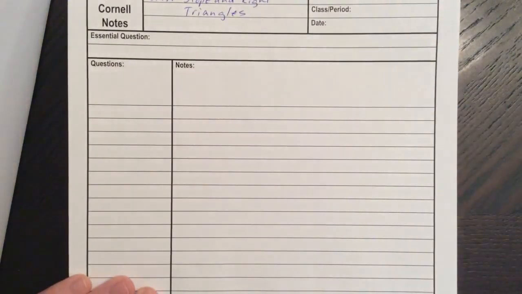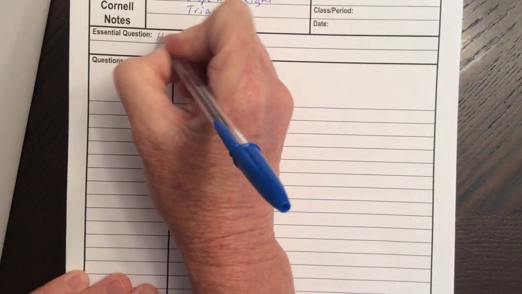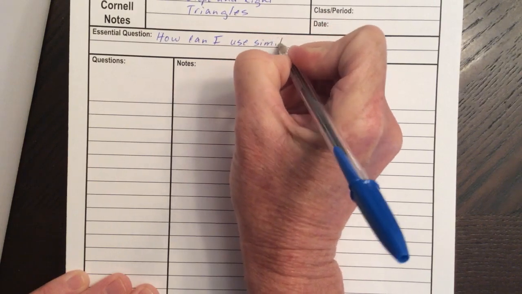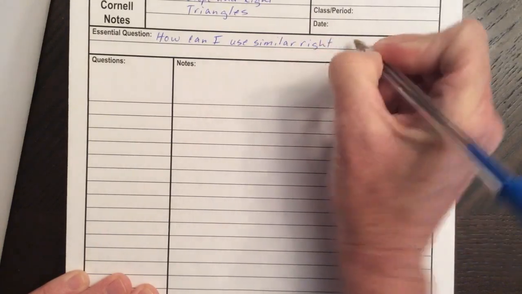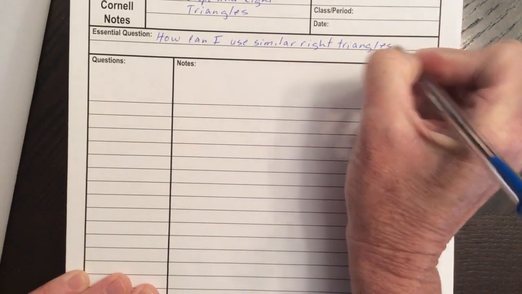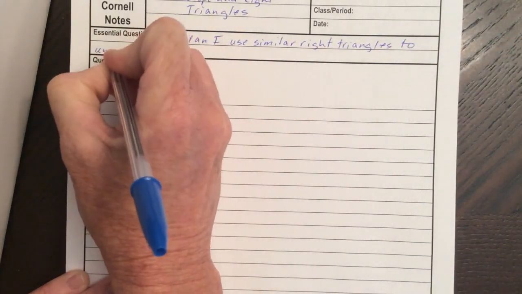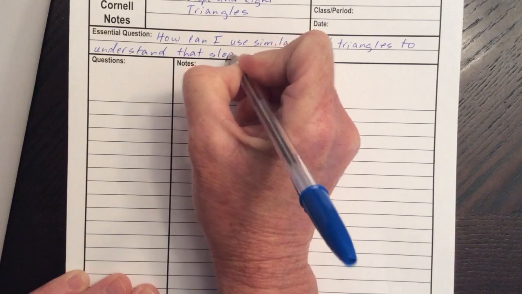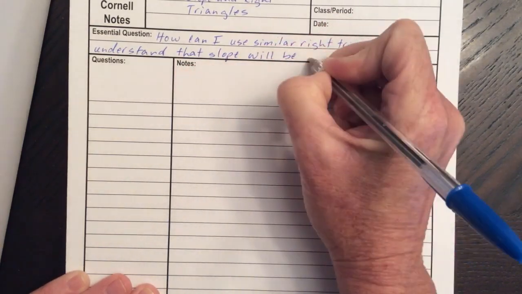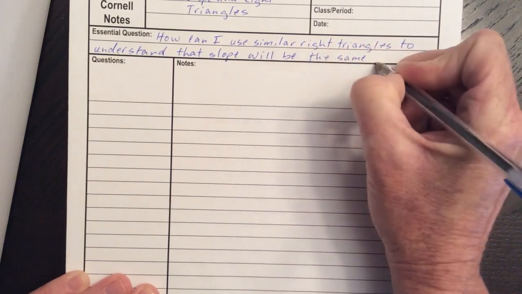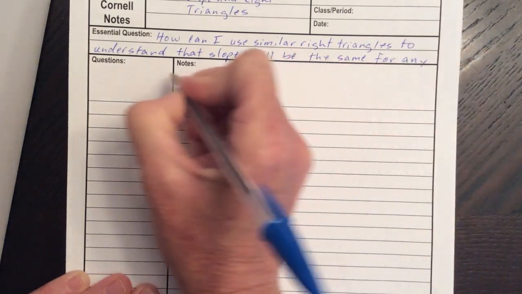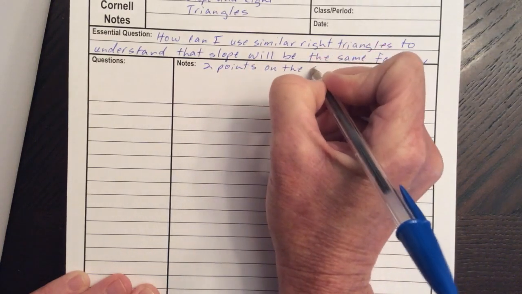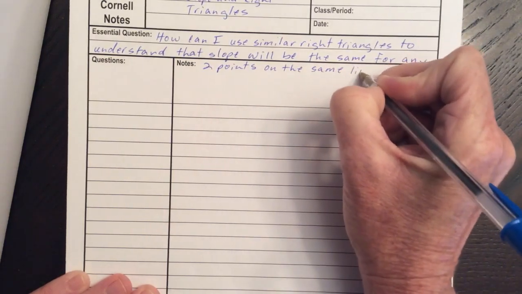Okay? And the question is, how can I use similar right triangles to understand that slope will be the same for any 2 points on the same line. Okay?